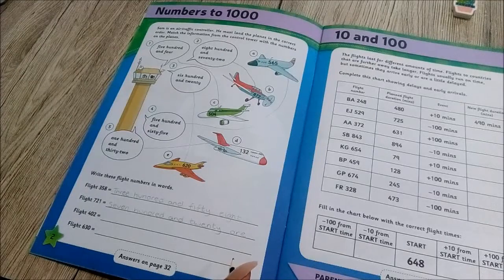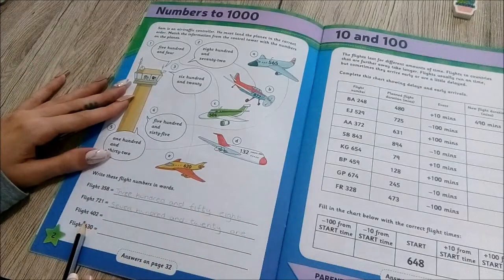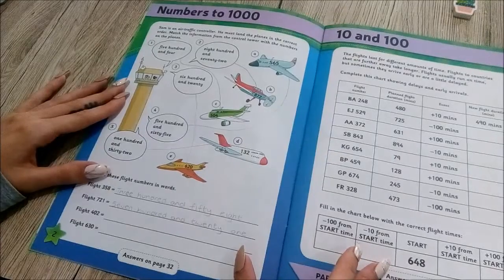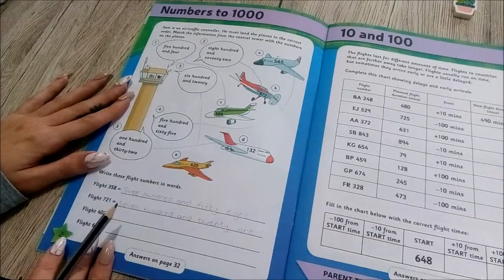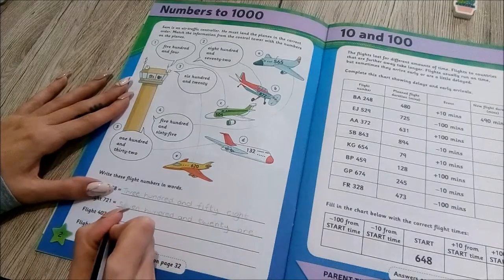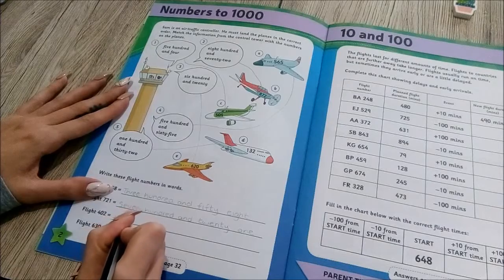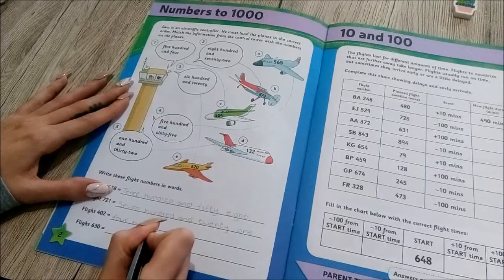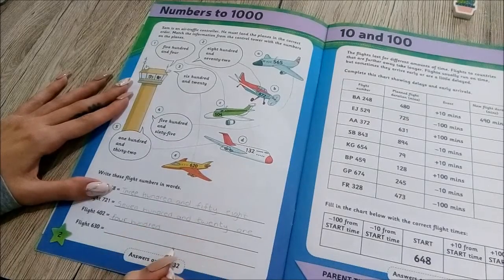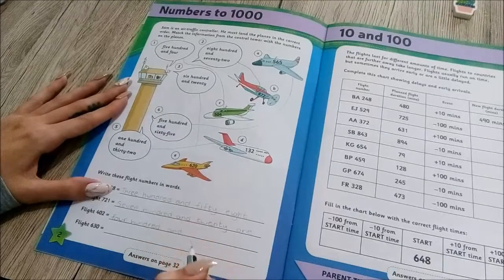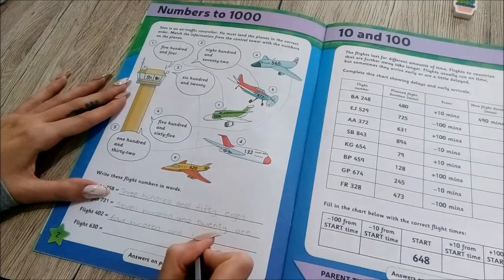Okay, so the next one is flight 402. Okay, so 402. So how are we going to write that? Yeah, we need to write 4. Okay, and then we need to write 100. Good job. And 2, yeah. Can you spell 2? Oh, brilliant.